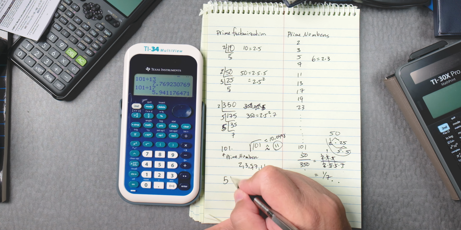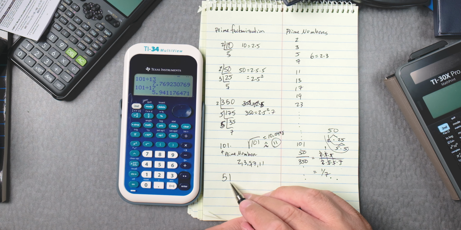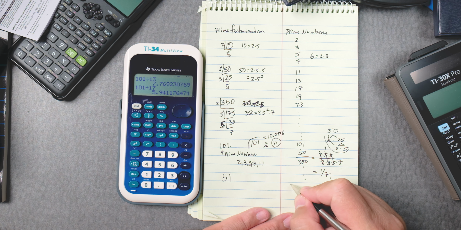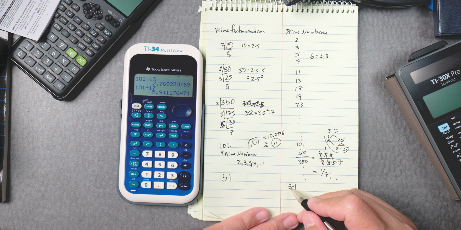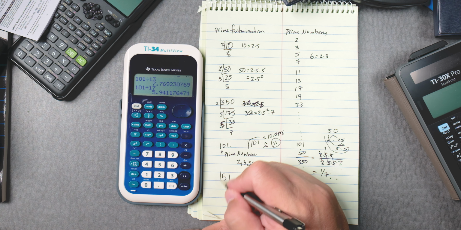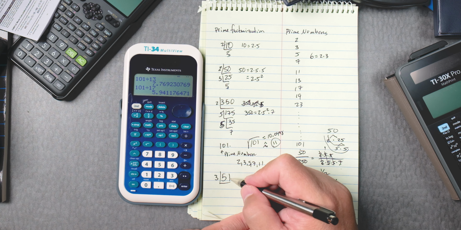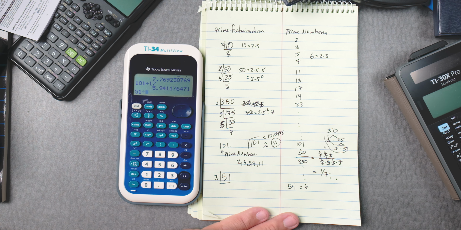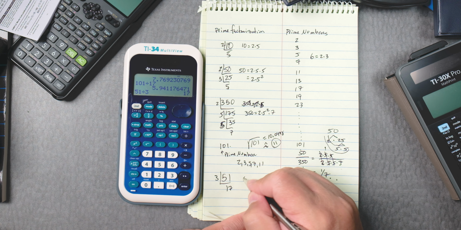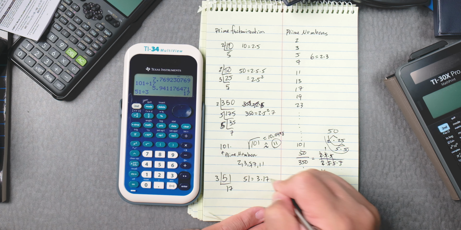Let's try one more, 51. Some of you might say 51 is prime, right? Well, there's a trick that you can do here. You can add the digits: 5 plus 1 is 6. Is 3 divisible into 6? Yes. So 51 is divisible by 3. It's not divisible by 2. 51 divided by 3 equals 17. Turns out that 51 is 3 times 17.